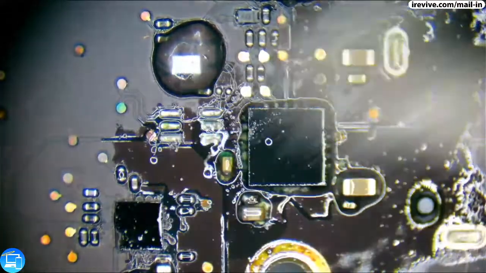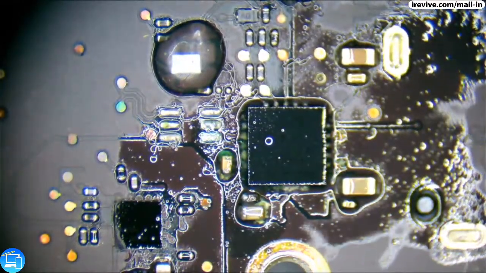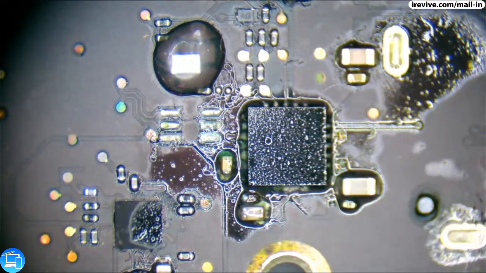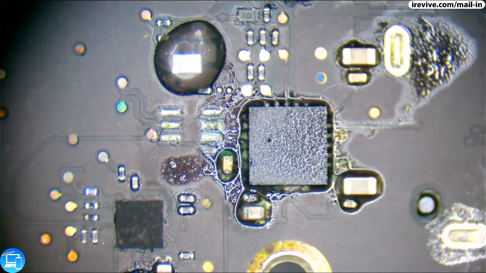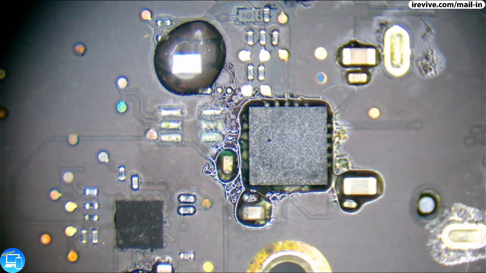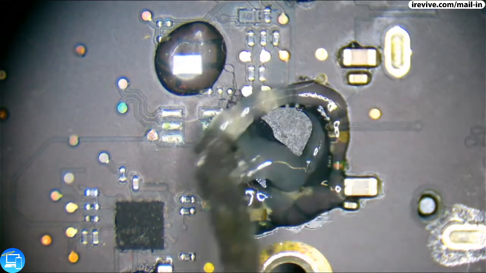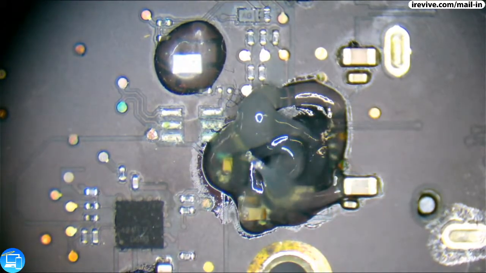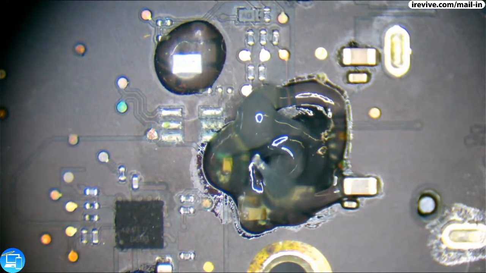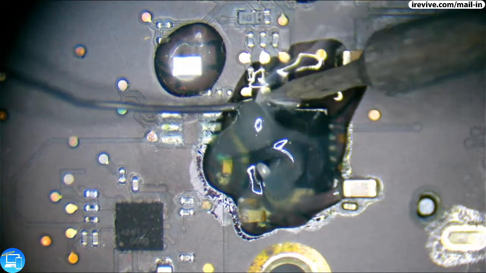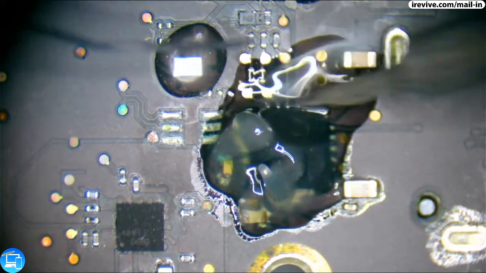Alright, so we're just going to replace the CD3211 as well as these three. They look like capacitors. So before we actually start heating this area up with our rework, I'm going to hit it with some low melt solder by using just our micro knife.